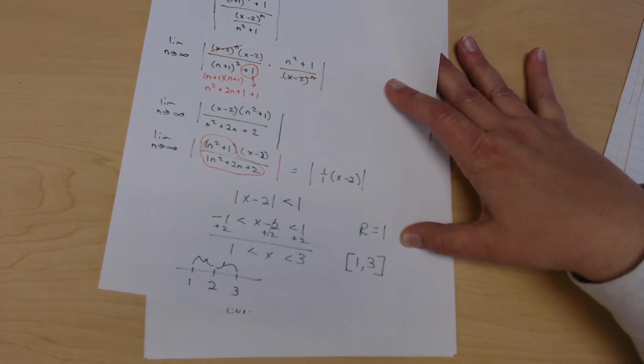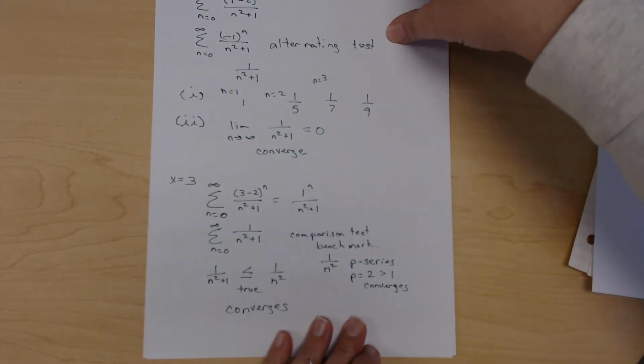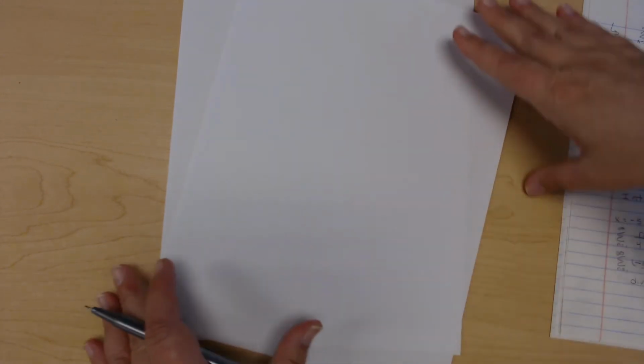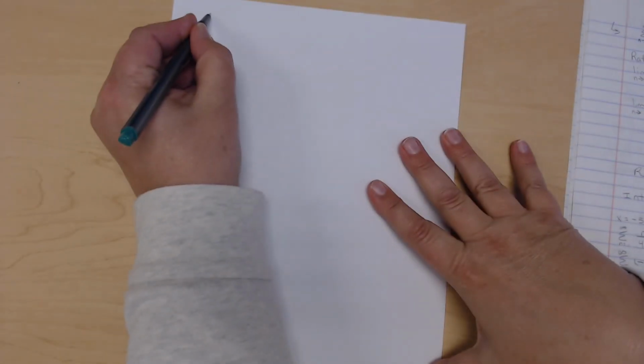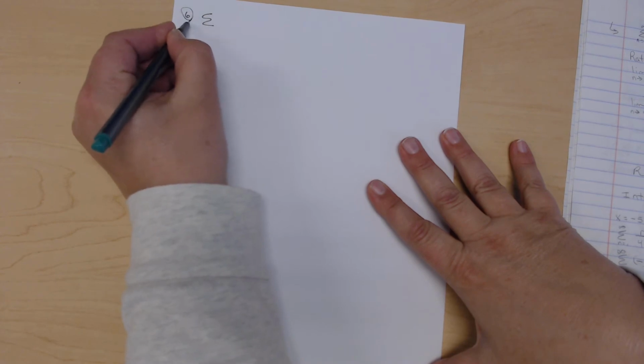Okay. All right, so let's try. I've got 2 more. We're running out of paper. Okay. Let's see, we did that guy. We got 2 more. All right, let's straighten this out.